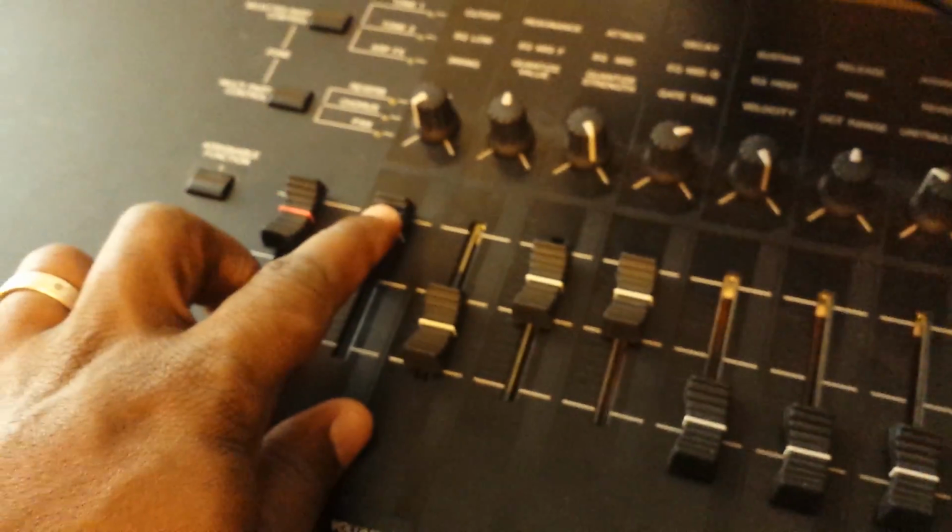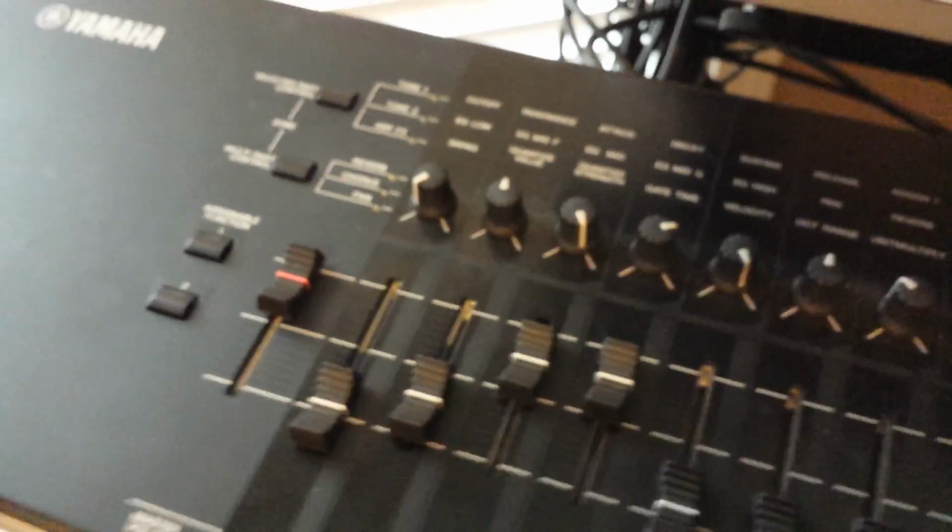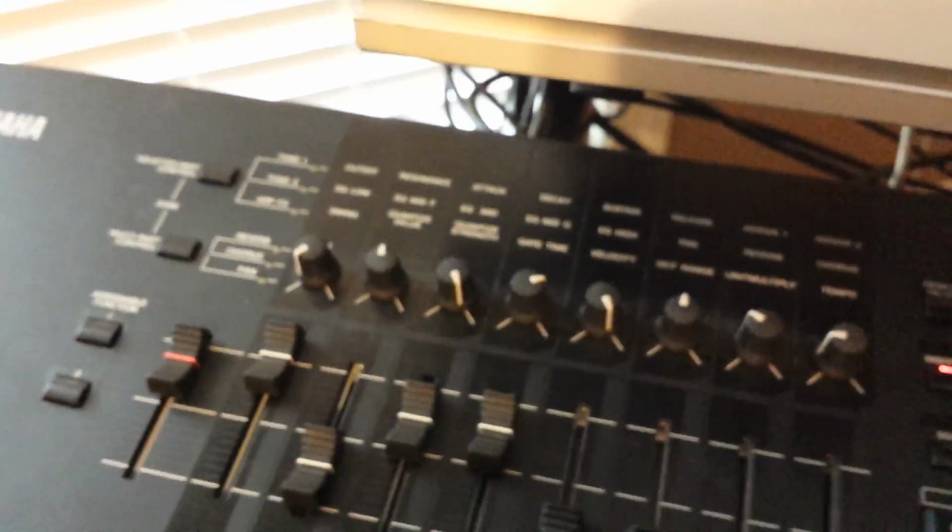switch is on. So now that means what? It means that the performance is being controlled by one fader. The whole thing. Okay, turn it back up. There, and they're back on.